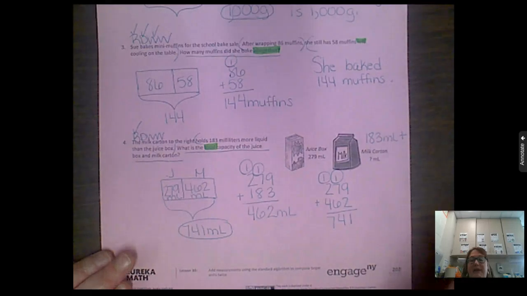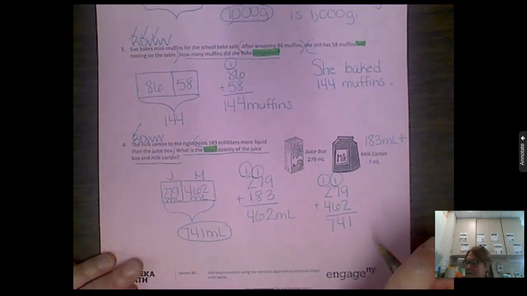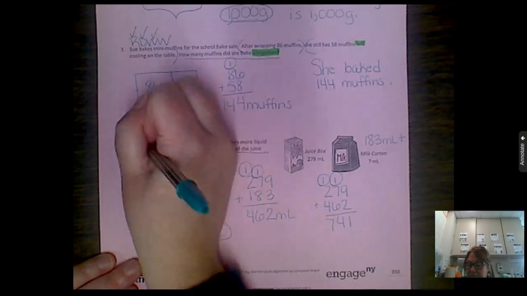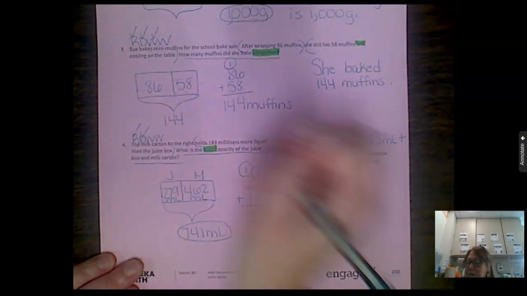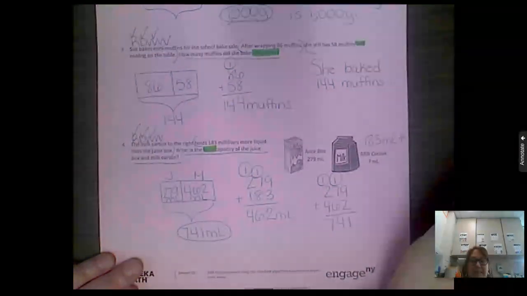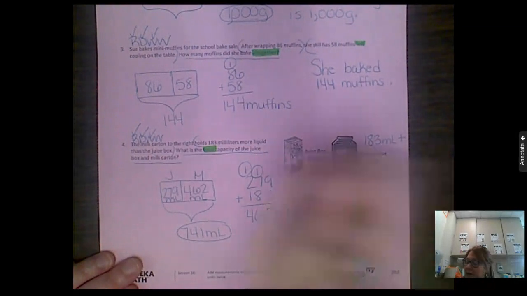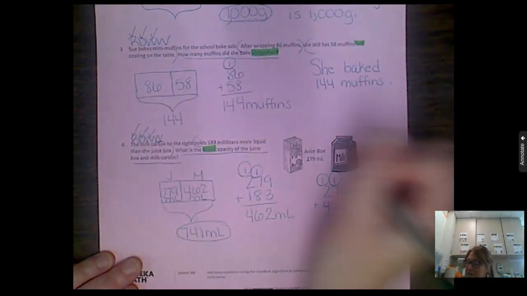So that was one of those ones that kind of sneaks up on you, and we have to keep asking ourselves as mathematicians, does that make sense? Okay, let's see what I did here. I already checked off my read. I did my draw. I wrote 2 number sentences because that sneaky problem was a 2-step word problem. And the last thing I have to do is to write my sentence.